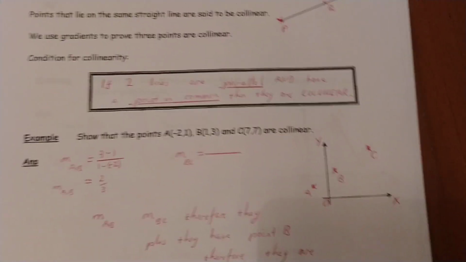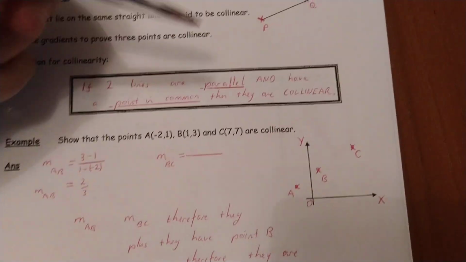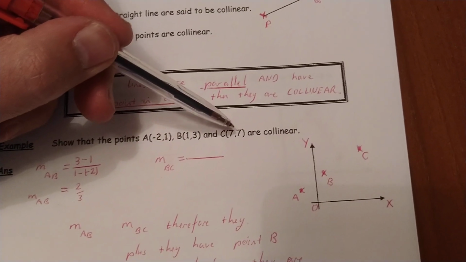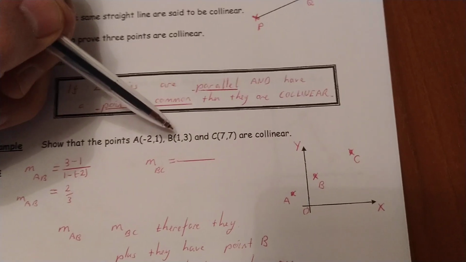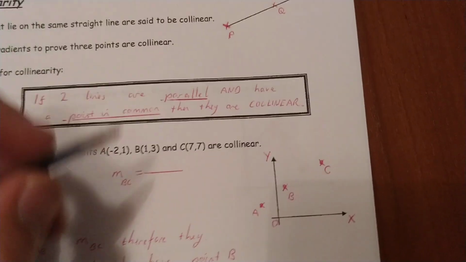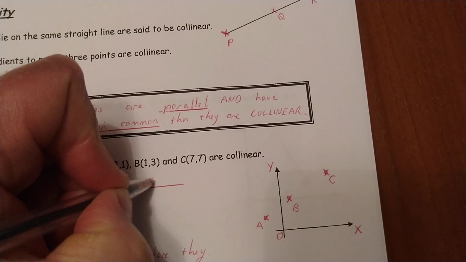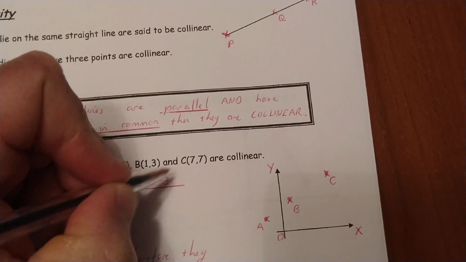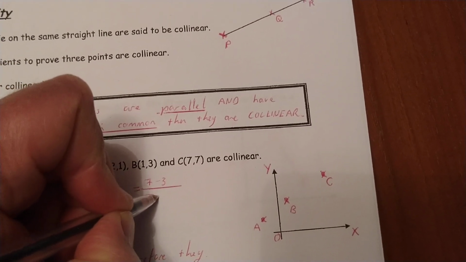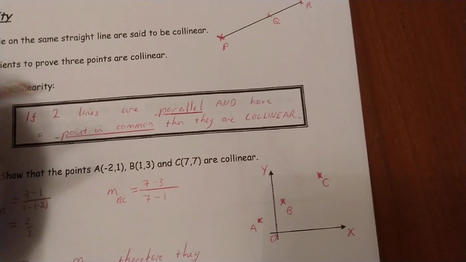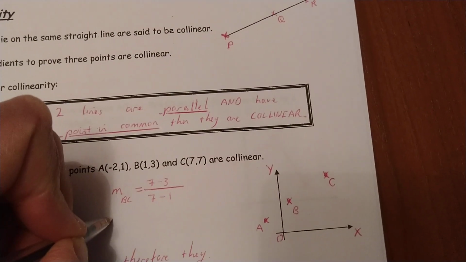If I do the same for the gradient of BC, now for BC, I'm going to take this as (x2, y2) and this as (x1, y1). Then my change in Y is 7 take away 3, change in X is 7 minus 1. What can I say?